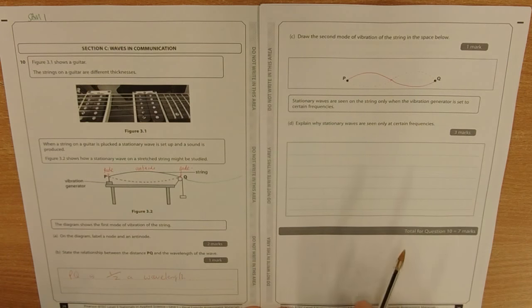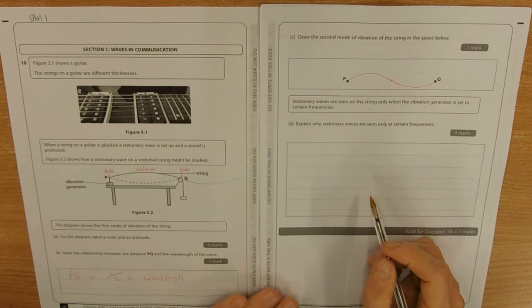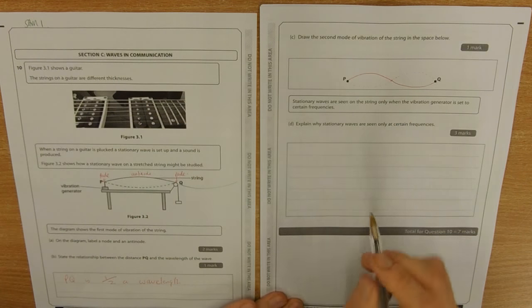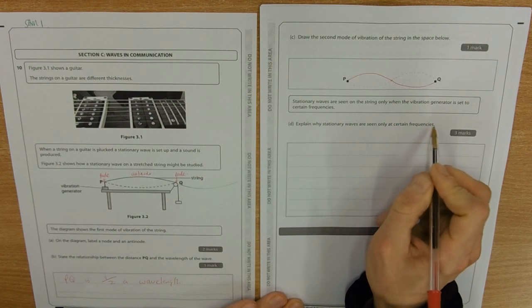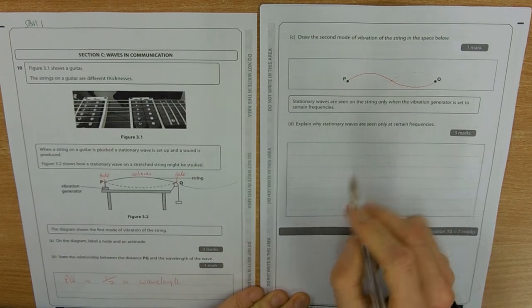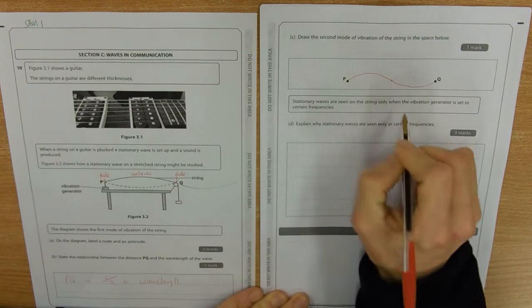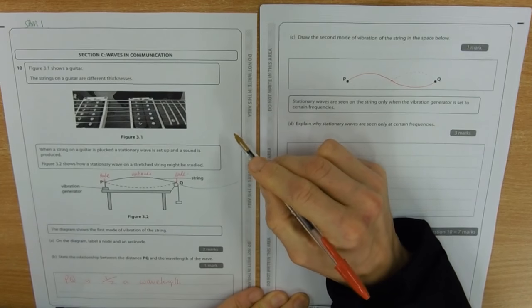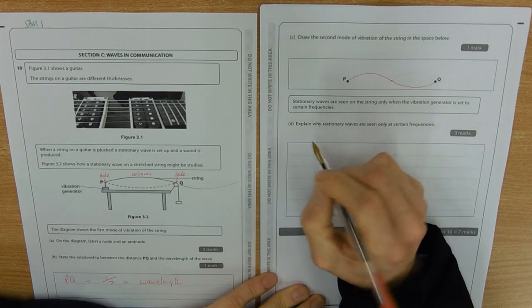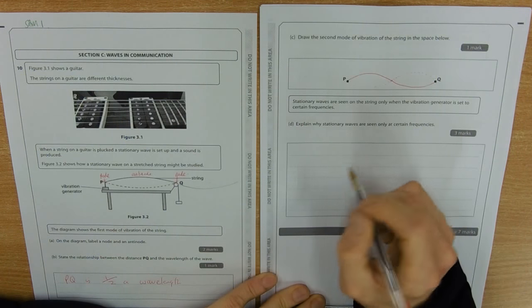The next 3 marks are a little bit more tricky to get the right points across. So why stationary waves are seen only at certain frequencies. Well, this string or whatever will have a natural series of frequencies that produce these shapes.